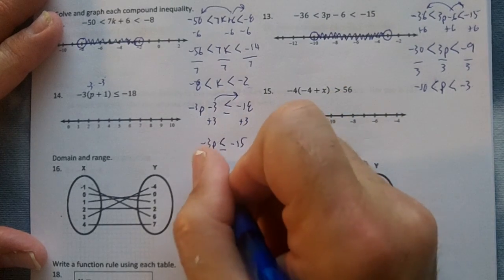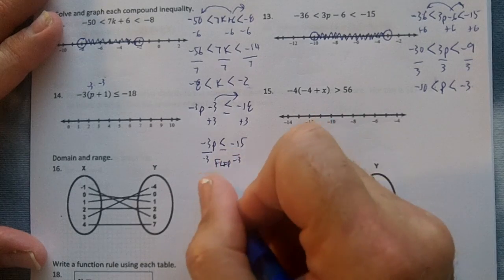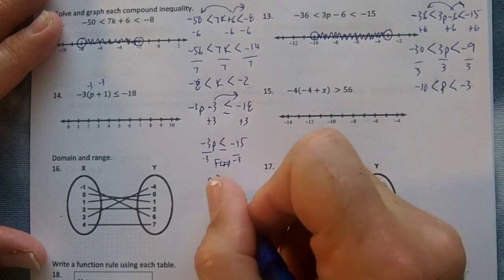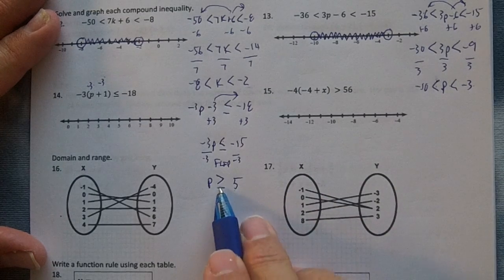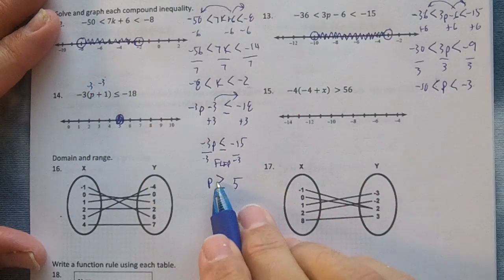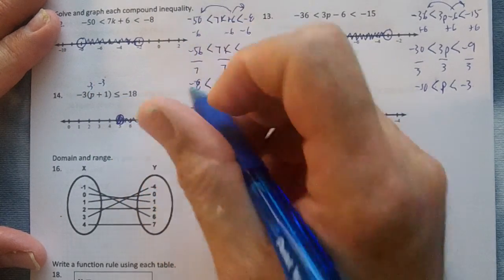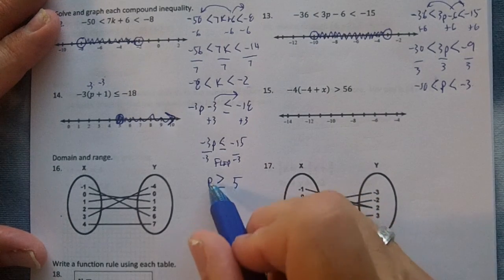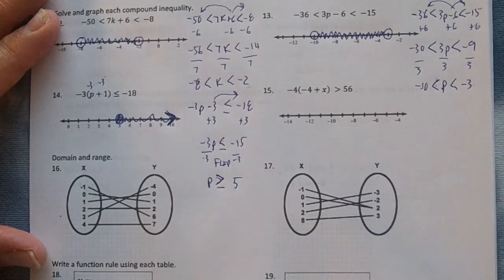Now we're going to divide by negative 3. When we divide by a negative, we flip. So p, this flips to greater than or equal to 5. So we need an open or a closed dot on the 5. And we want to be greater than 5. So it's going to shade to the right and an arrow tip this way. Remember, if your letter's on the left, this arrow tip will be on your ray.